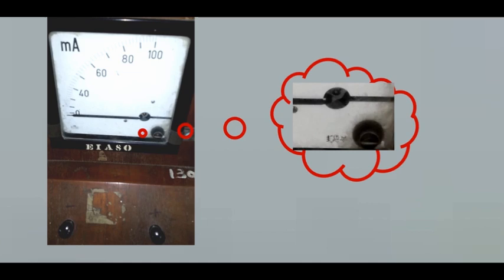Moreover, this can be seen from the symbol given at the display side of this ammeter. It's a moving iron symbol, and thus this ammeter is a moving iron type and will be used for measuring the current through the circuit.